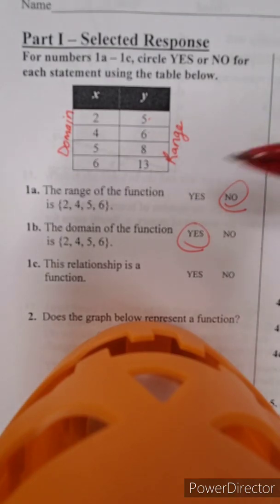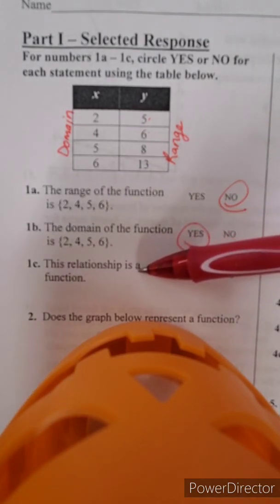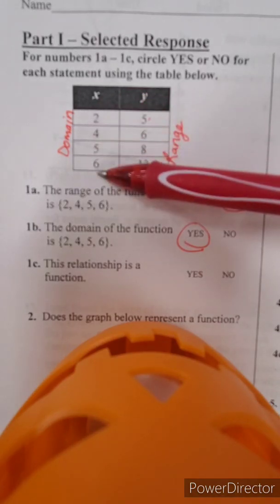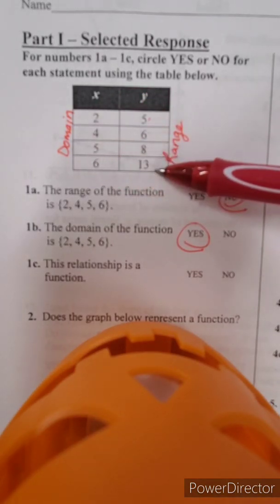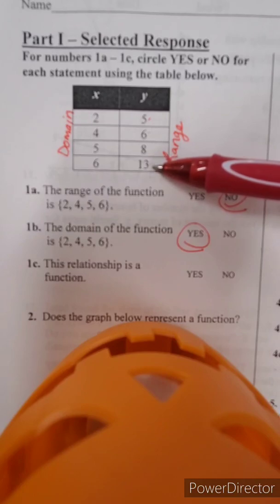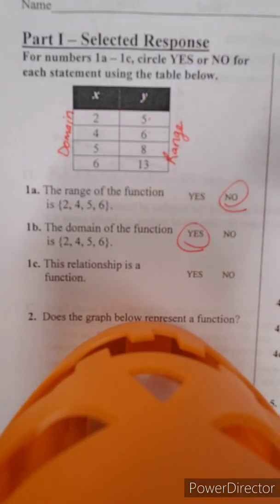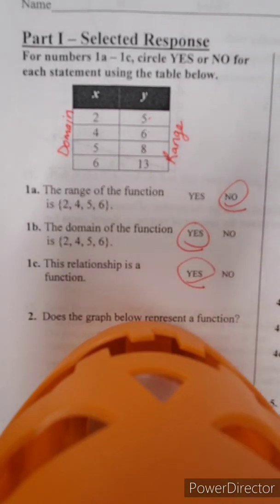Okay? And then for this relationship to be a function, you're checking that each number in the input column, or the x values, only go to one number in the y column, or the y values. Okay? And since there's no repeats here, then yes, this is a function.